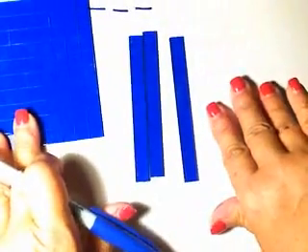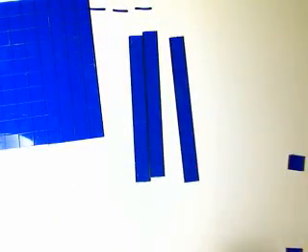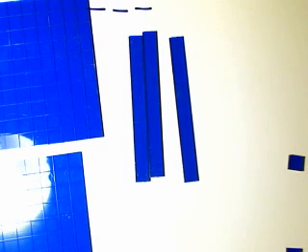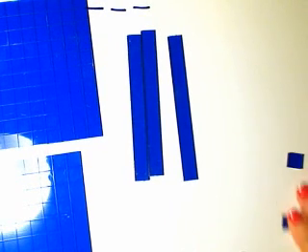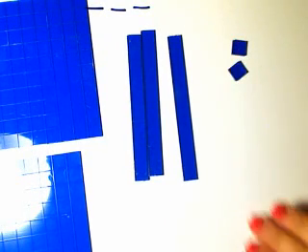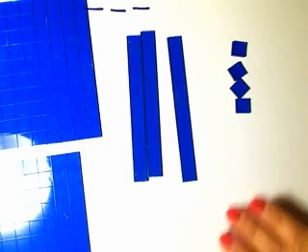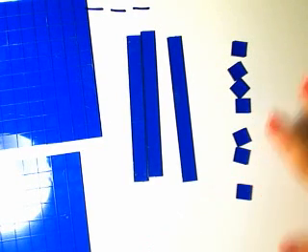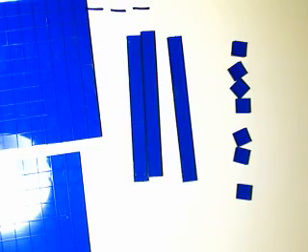And it's hard to see 2 of these flats, but we're going to put them here anyway like that. And then 9 would have 9 of these. Let's see, we got 7, we need 2 more. 8.